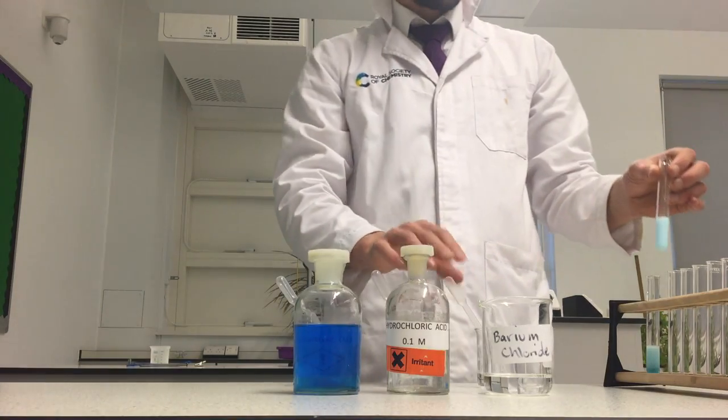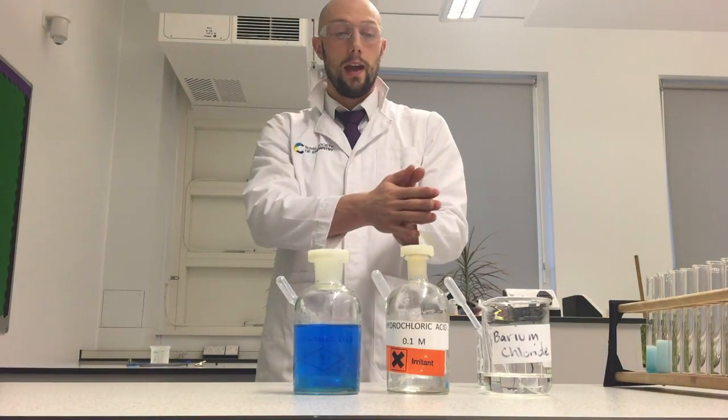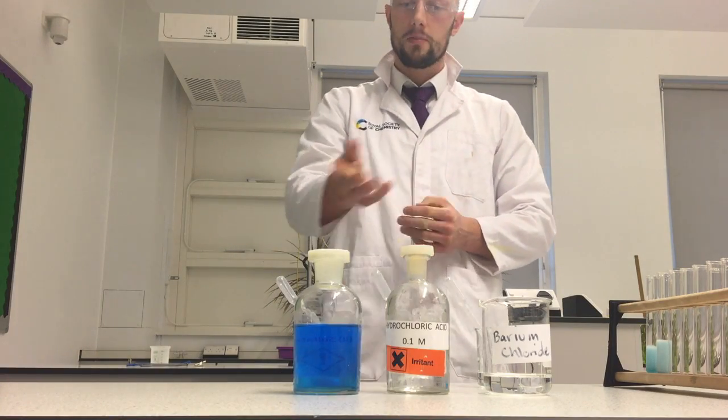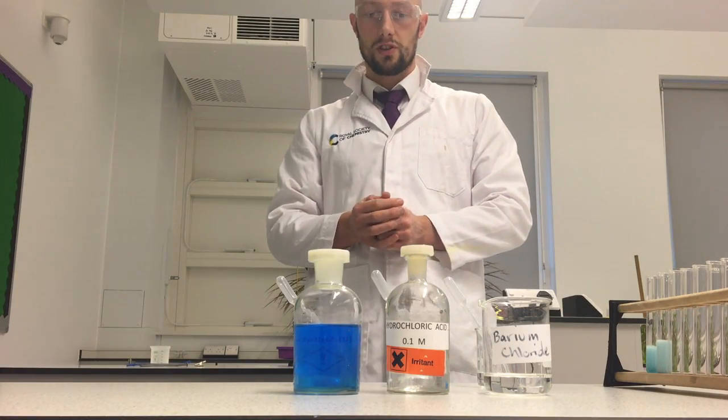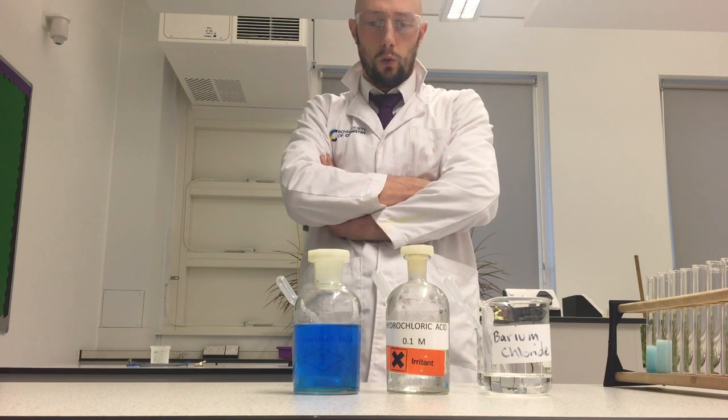So there's 2 important things to note here. A precipitate is a solid that forms in a solution. It means it's forming an insoluble compound. Barium sulfate is what we're forming, and that's insoluble. So if the sulfate ions are present, they form insoluble barium sulfate, which is a white precipitate.